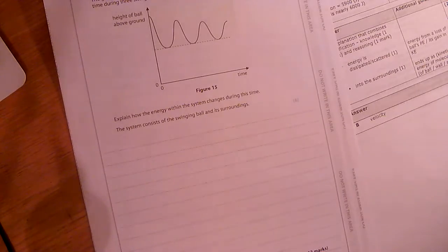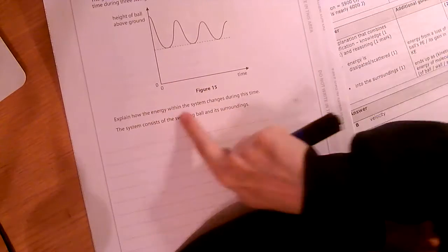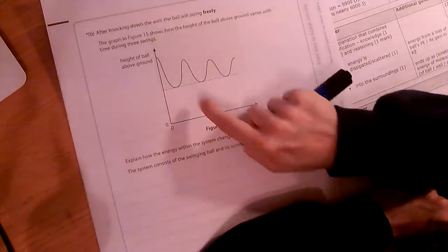Moving ourselves on. 6 marker here. So we've got to explain how the energy within the system changes during this time. So we've got a ball.